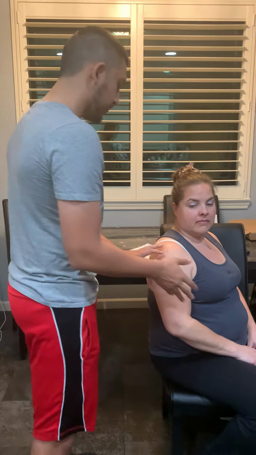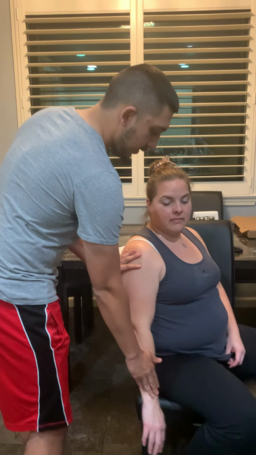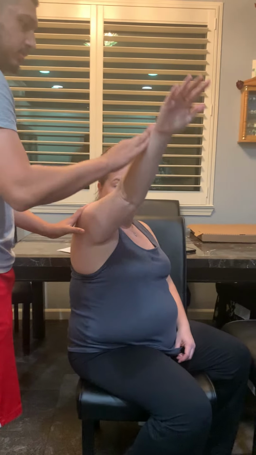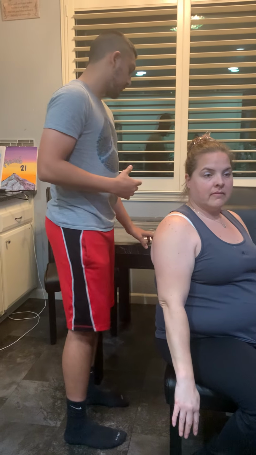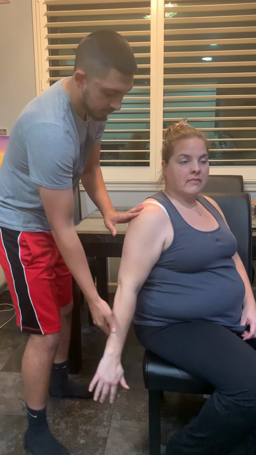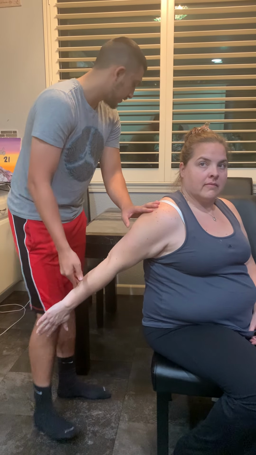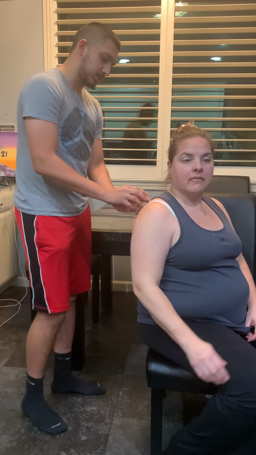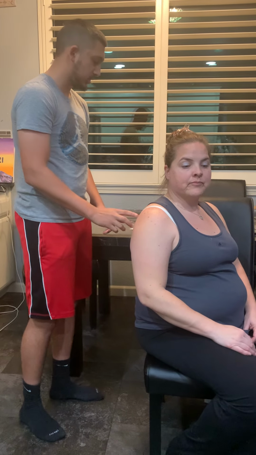Now we're going to do some resisted range of motion, RROM. Go ahead and let's do flexion. So start like that. Go ahead, flexion. Nice. And that's working the pectoralis major, the anterior deltoid, and the biceps. And then now we're going to do extension. Go ahead. Nice. And that is the latissimus dorsi and the teres major.